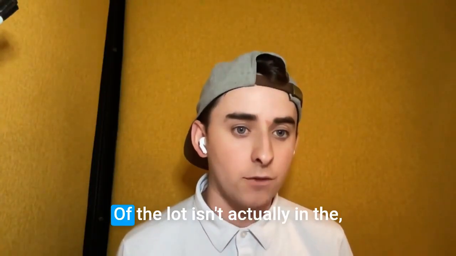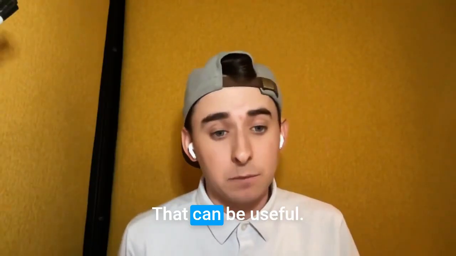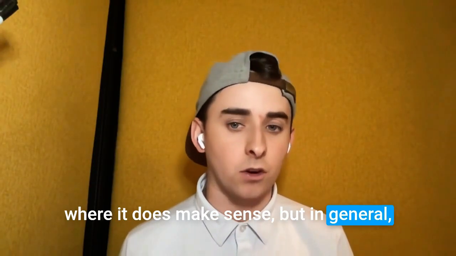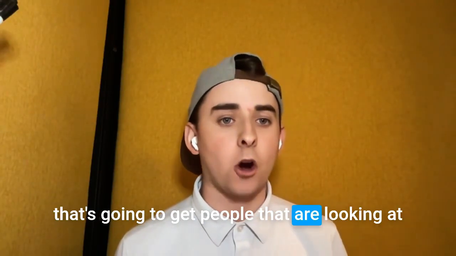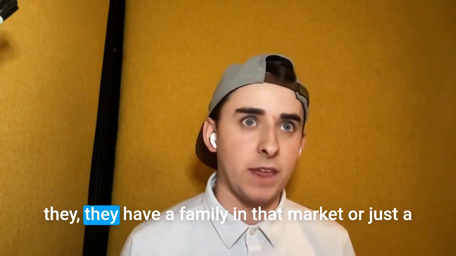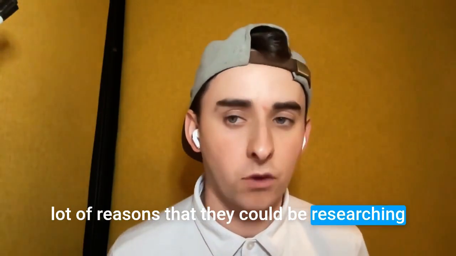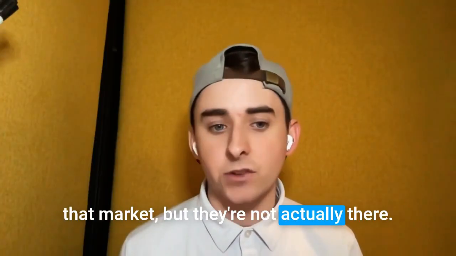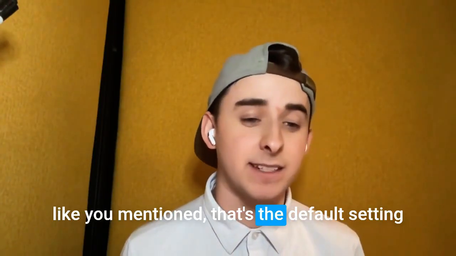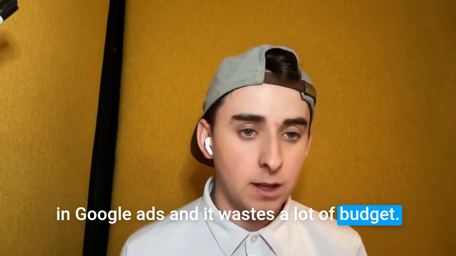This setting can be helpful at times if, let's say, you're buying vacant land, because often the owner of the lot doesn't live in the market. That can be useful. So again, there's times where it does make sense, but in general, that's going to get people that are looking at moving possibly to that market or they have family in that market or just a lot of reasons that they could be researching that market, but they're not actually there. And so that's a really easy thing to miss because, like you mentioned, that's the default setting in Google Ads and it wastes a lot of budget.